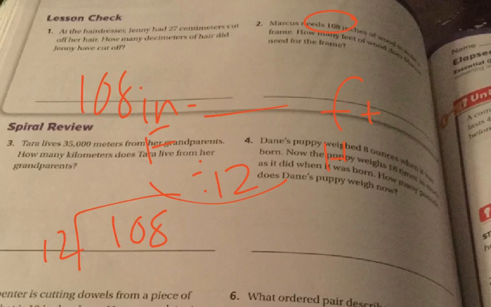I know 12 times 1 is 12. 12 times 2 is 24. I'm just going to count up now. 36, 48, 60, 72, 84, 96, 108 would be 9 times. 9 feet is the answer. I keep doing that. Sorry about that.